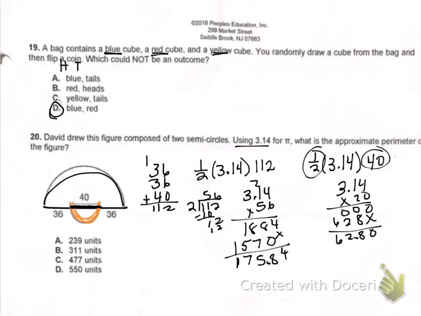I'm going to go ahead and round, so I'm going to make this 176. 62.80, I'm going to put 63, and then I have two 36s. Okay, so 21, 13, 14, 15, 21, and I get 311. So the answer there is B.